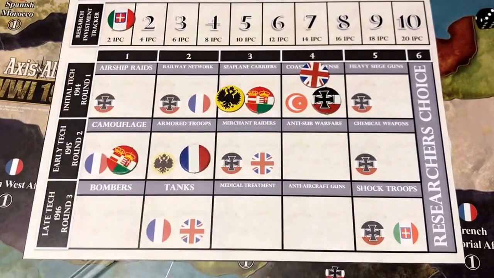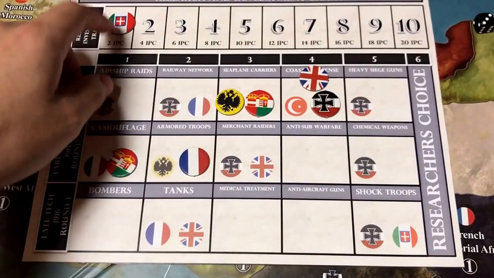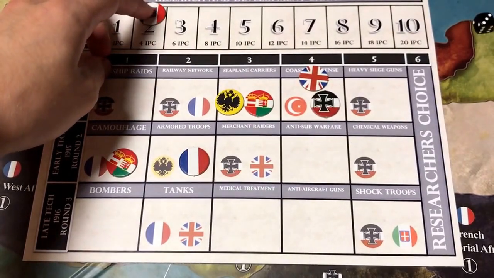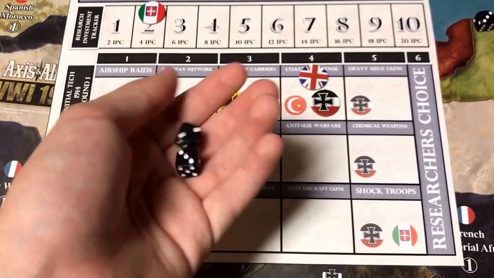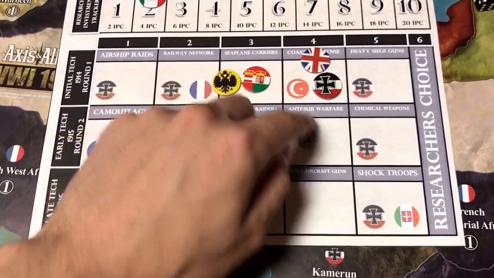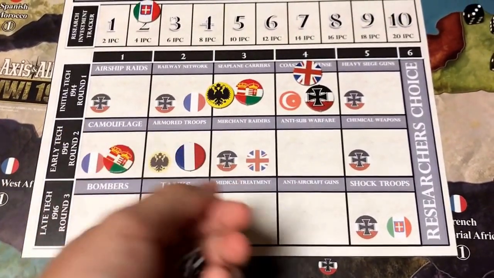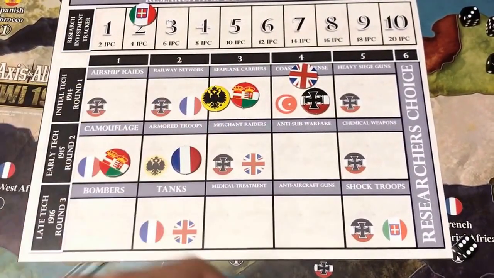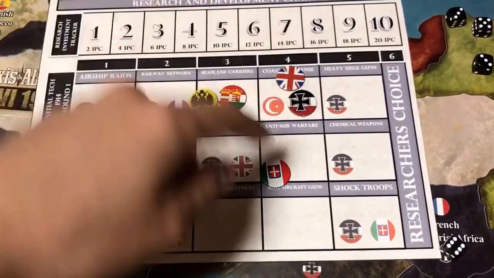Now Italians, it's their turn. They feel like 1's probably not enough. So they're going to invest 2 more IPCs and get to level 2. And then they're going to roll 2 more dice. And hey, they got 1. Good for them. They're going to just roll, see what they get. 6, researcher's choice. Perfect. Because they really wanted 4.